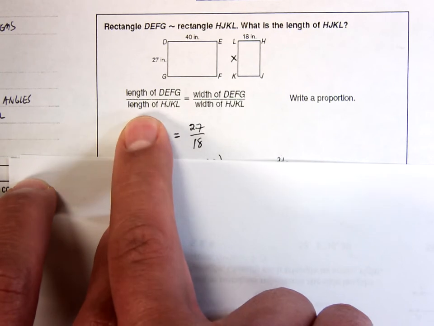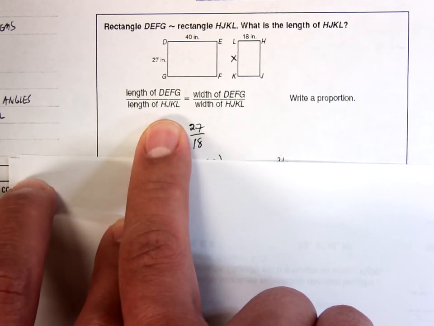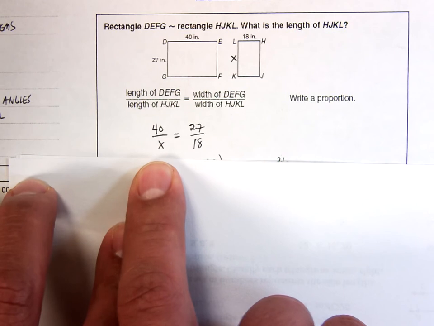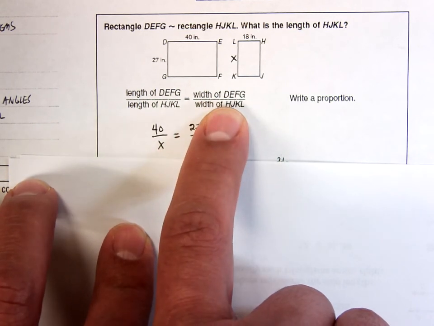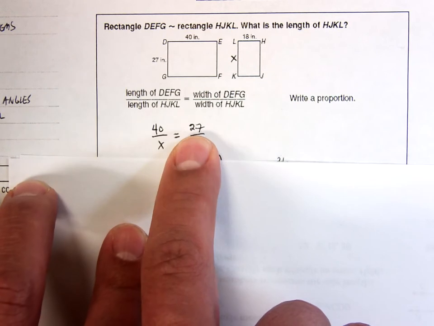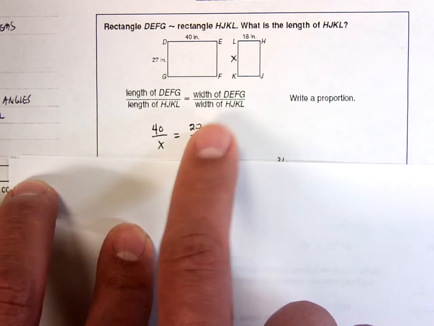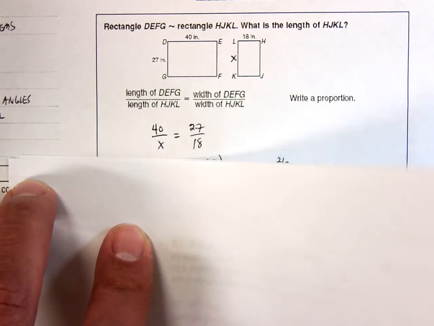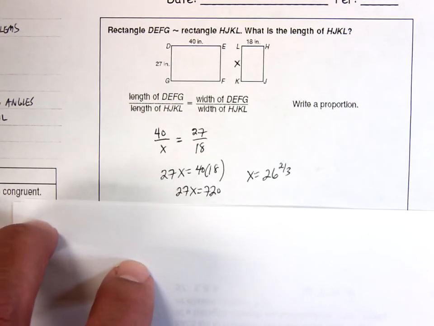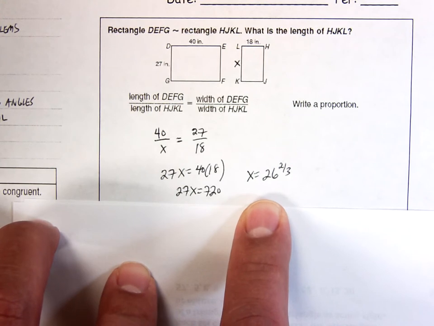The length of HJKL, well, that's what we're trying to find. We don't know what that is. We're going to call that X. Equals the width of DEFG, which is 27, over the width of HJKL, which is 18. Now we can just cross multiply, and we should get X is equal to 26 2/3.